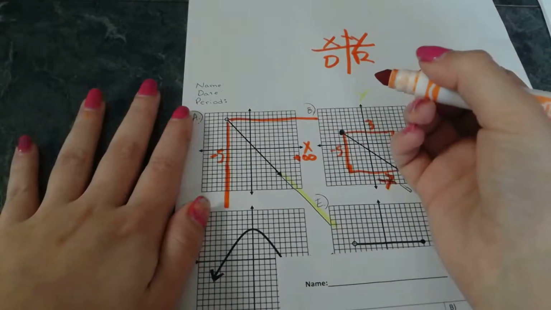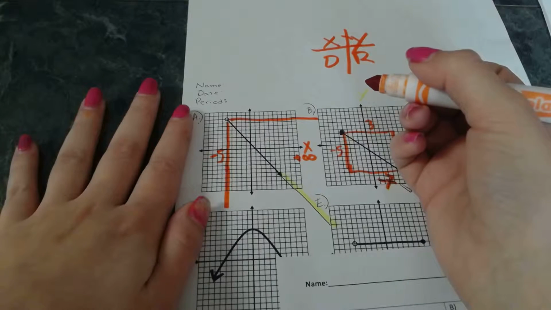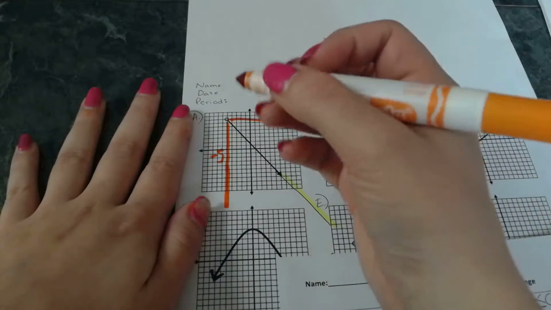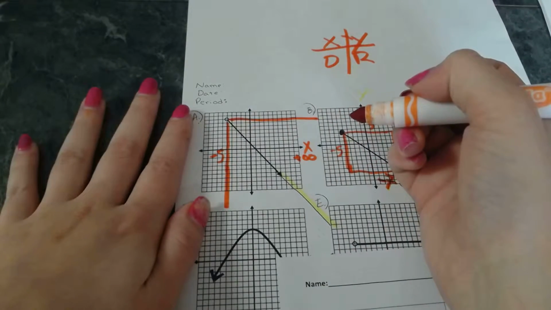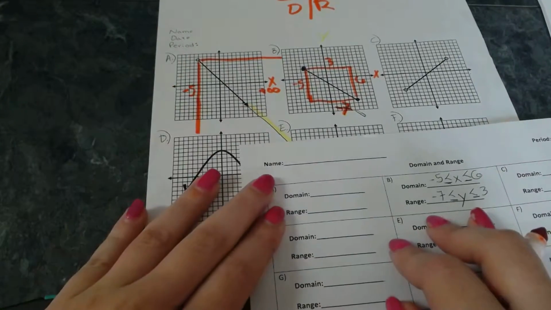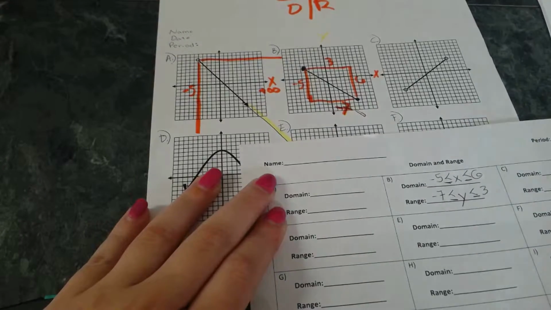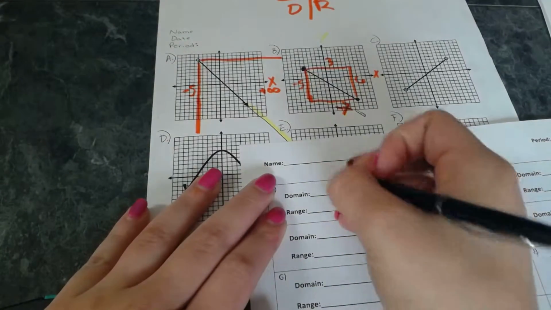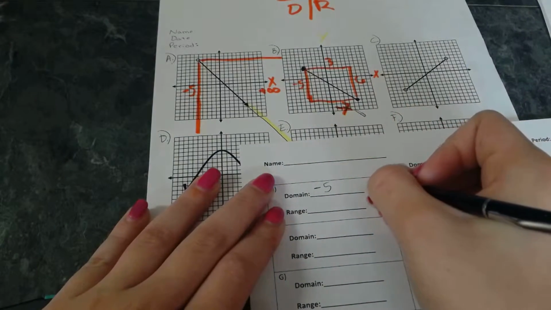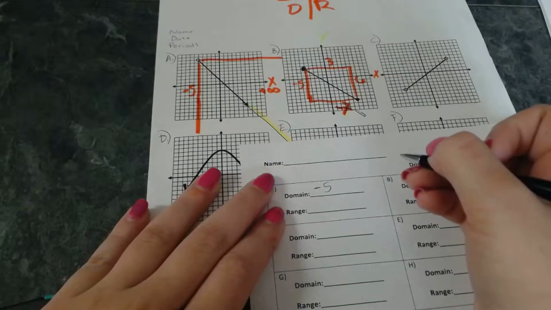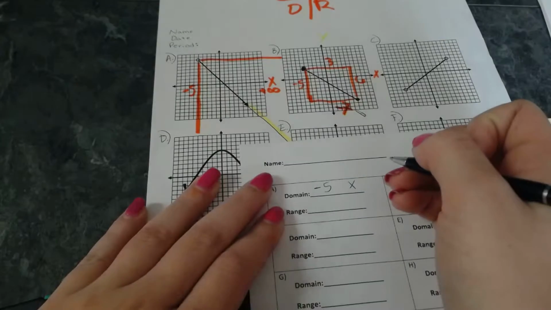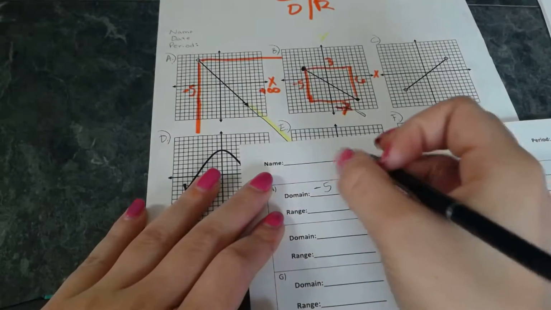Some of my students in my class were complaining they didn't understand infinity, and I told them don't worry too much about understanding infinity, just remember how to set up your domain. So this is problem A. For my domain, I'm going to put -5, and you can write positive infinity, you don't have to. So I'm just going to write an x, and I'm not going to write positive infinity. And then I'm going to have a less than sign.